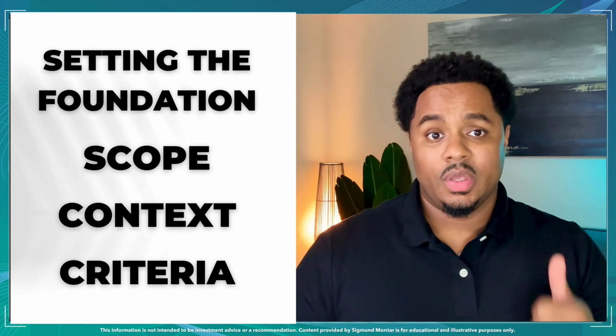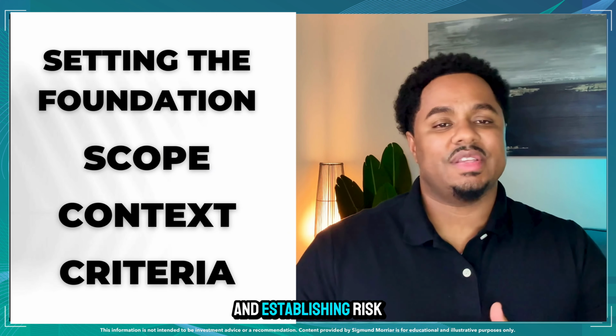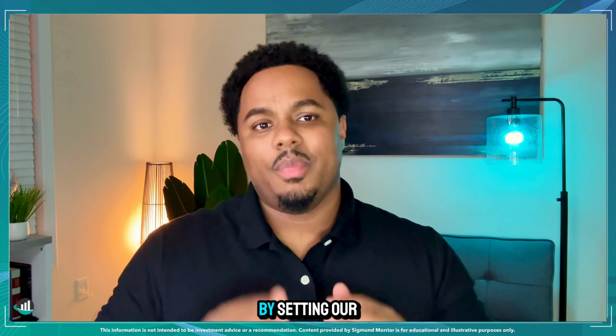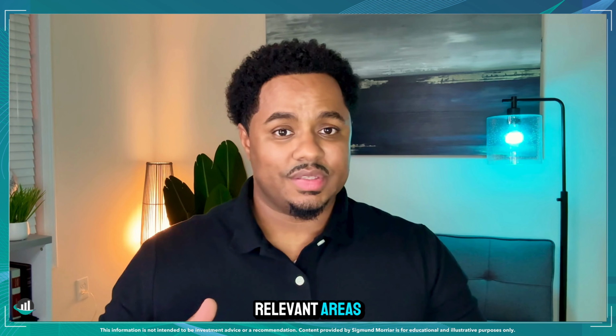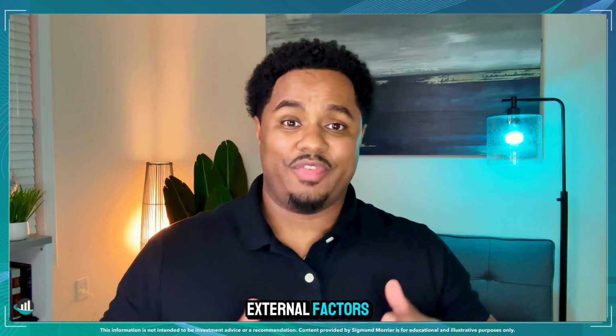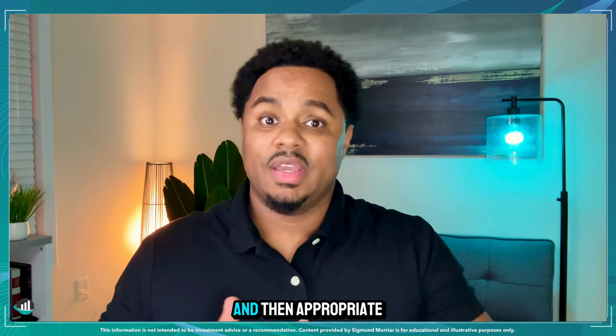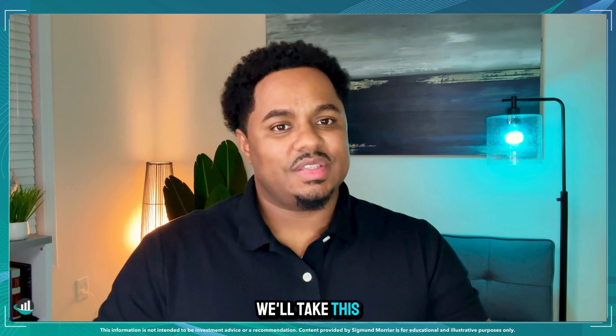So to wrap things up, we've covered 3 key components of setting a strong foundation for the risk management process. That's defining the scope, understanding the context, and establishing risk criteria. By setting our scope on the relevant areas, assessing internal and external factors, and then aligning risk appetite with the strategic goals and business objectives, Apple can now enable effective risk assessment and then appropriate risk treatment. So in our next session, we'll take this a step further and explore the risk assessment phase.